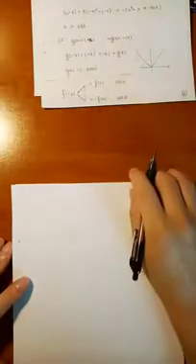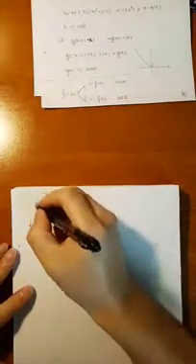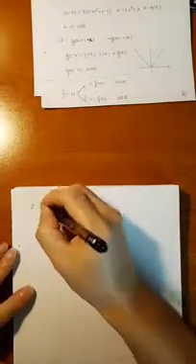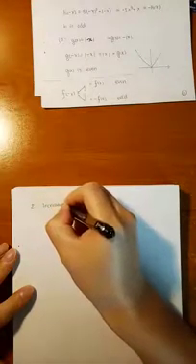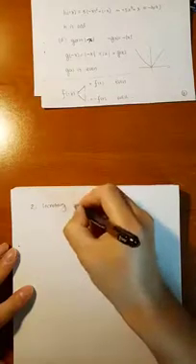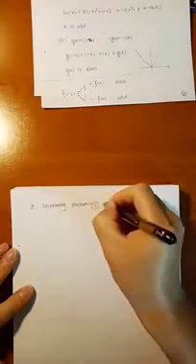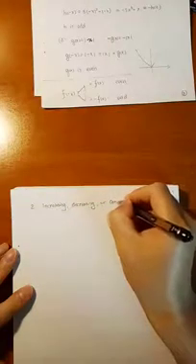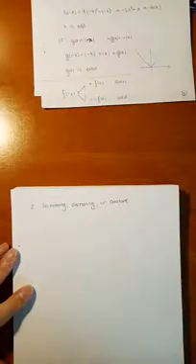We talk about increasing, decreasing, or constant property. Increasing, decreasing, or constant.